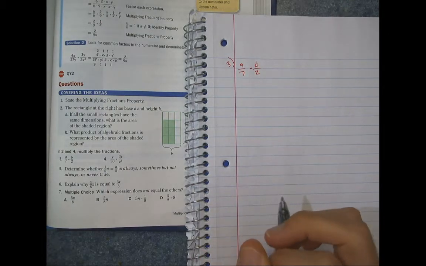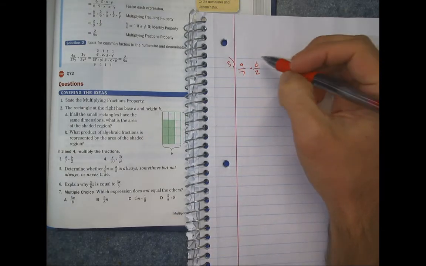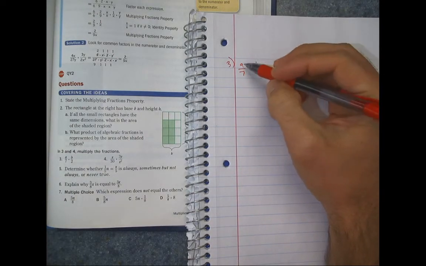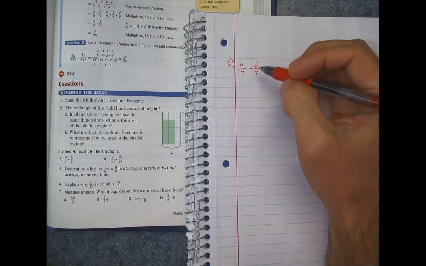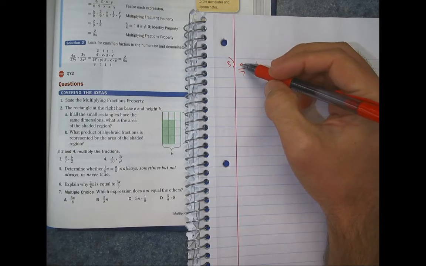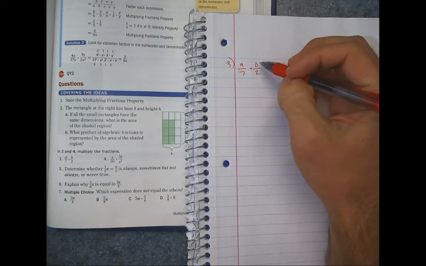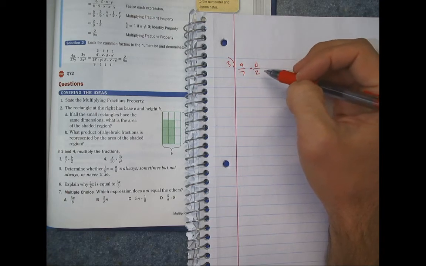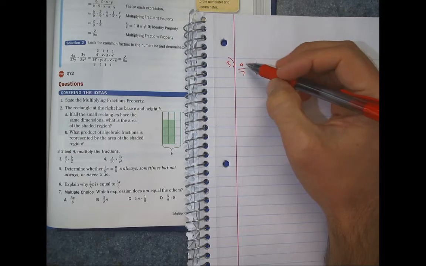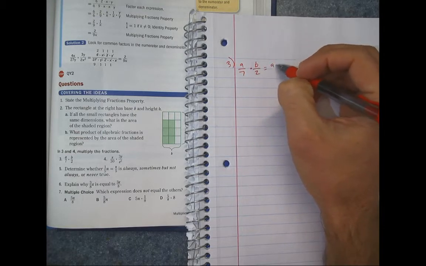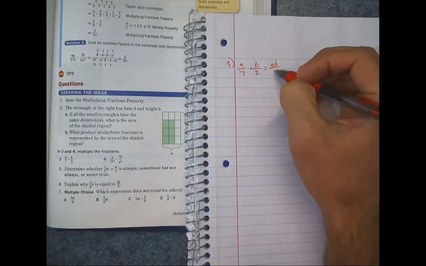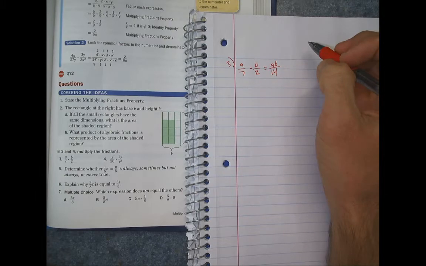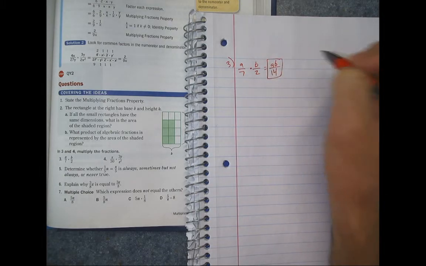So we have a over 7 times b over 2. We're going to multiply straight across. You can cancel early if there was something to cancel, but there's only an a on the top, no a on the bottom. There's only a b on the top, no b on the bottom. No numbers up top to do any kind of cancellation or simplifying, so we're going to go straight across. So it's just a times b, which is ab, and 7 times 2, which is 14. And that's it.